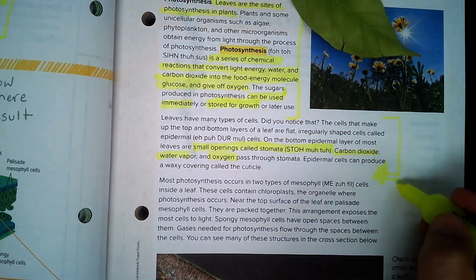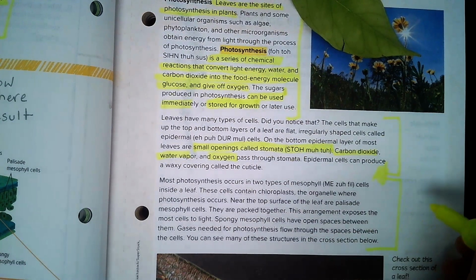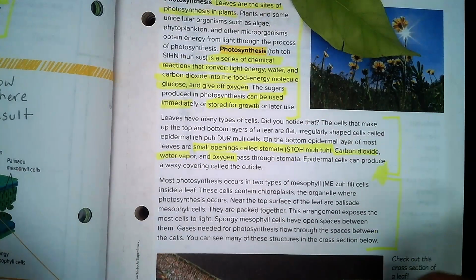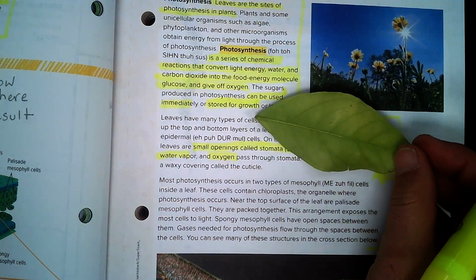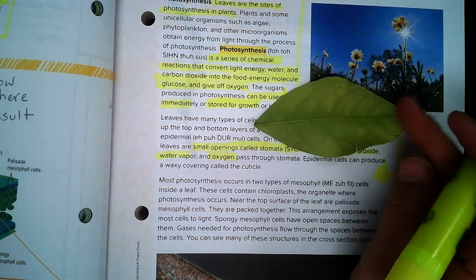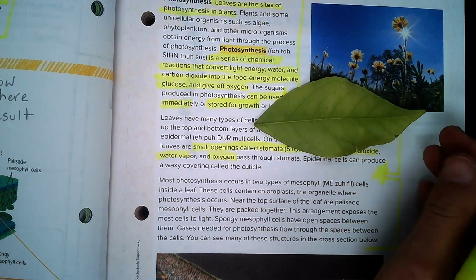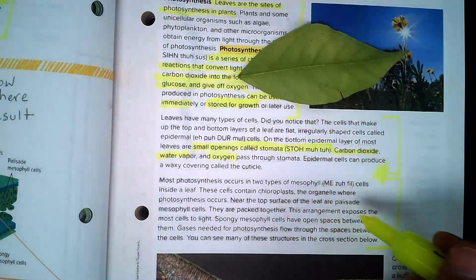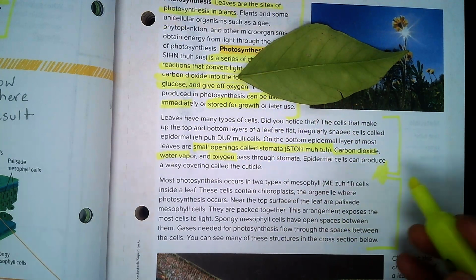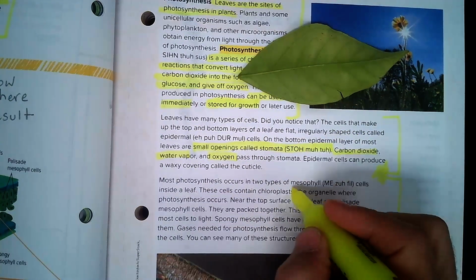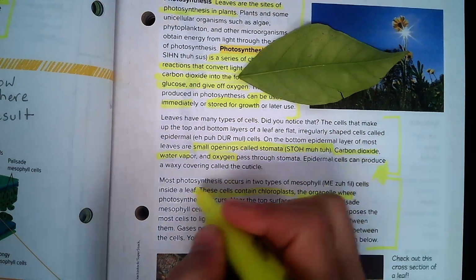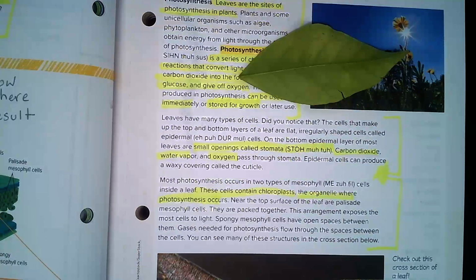All right, let's go ahead and pause and read this section here. So we know that photosynthesis is when a leaf makes its own food. We know where some of those gases come through the stomata, which is going to be on the bottom side, the non-waxy side. And in this paragraph, you should be highlighting also that these cells contain chloroplast. And chloroplast is where the photosynthesis takes place. Really important to know.